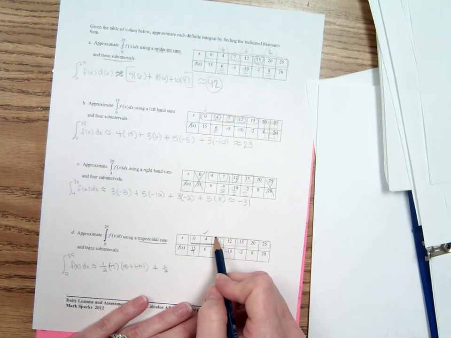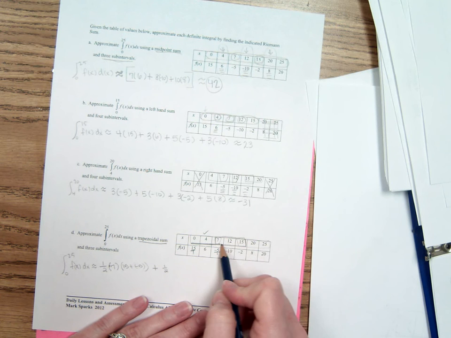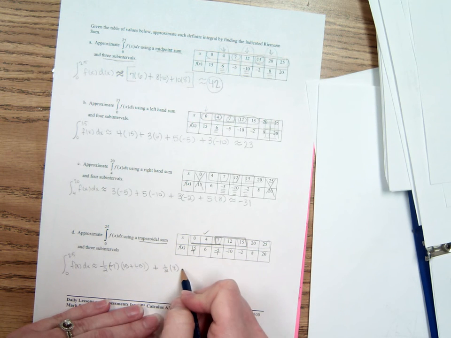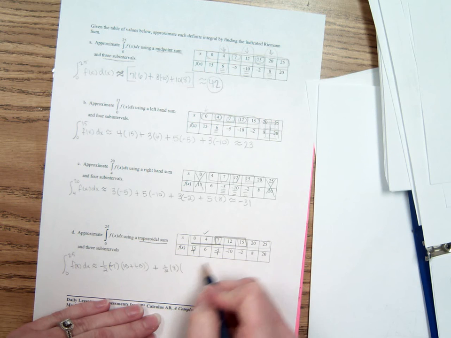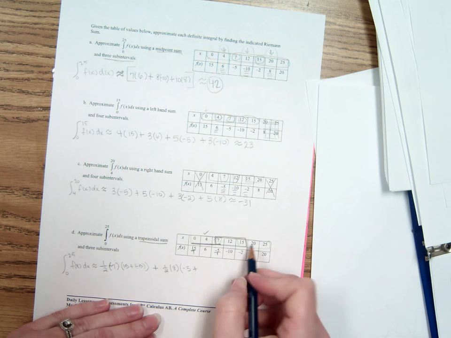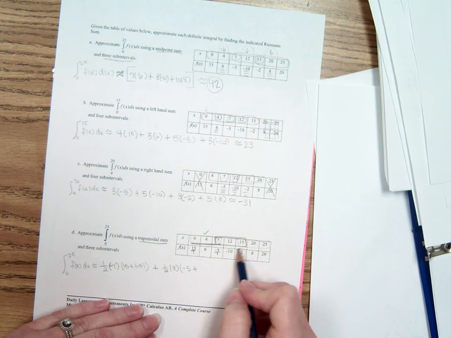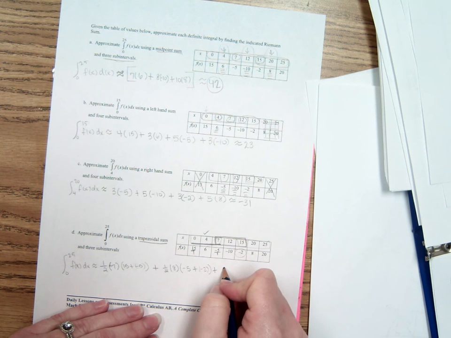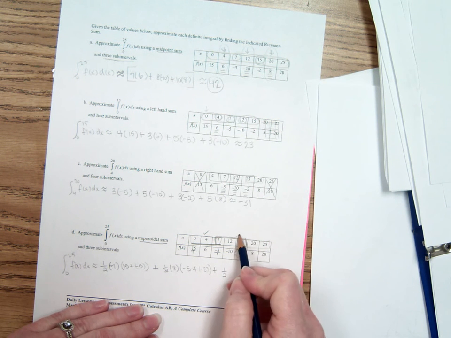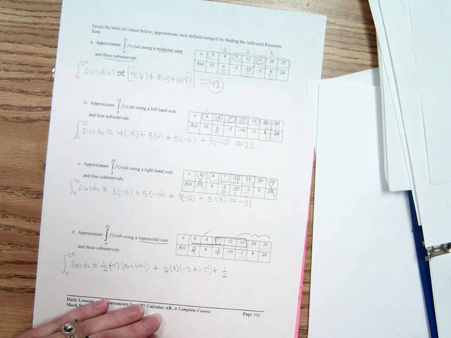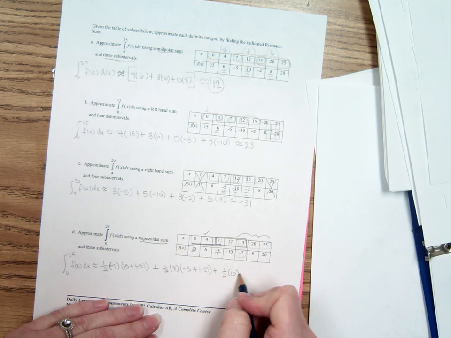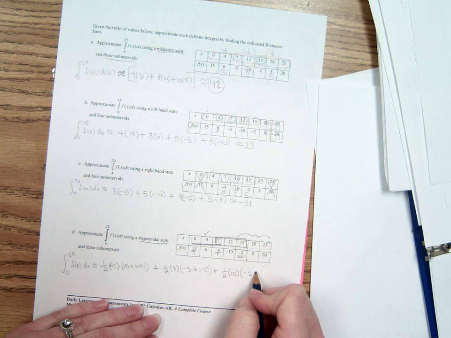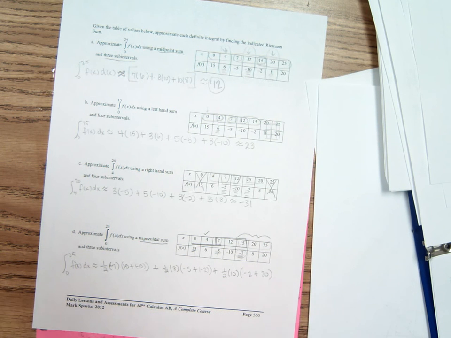What's the height of this second interval? 8, times base 1 plus base 2. Plus 1/2 times the height of your third interval, which is 10, times base 1 plus base 2.